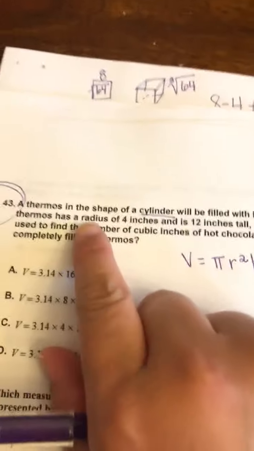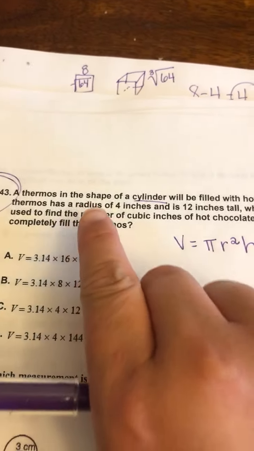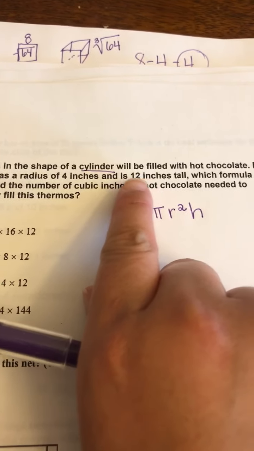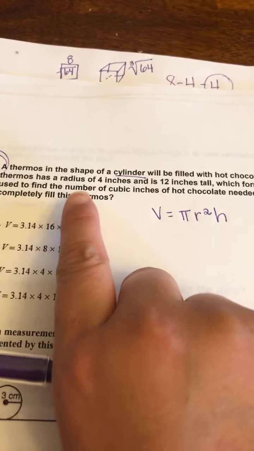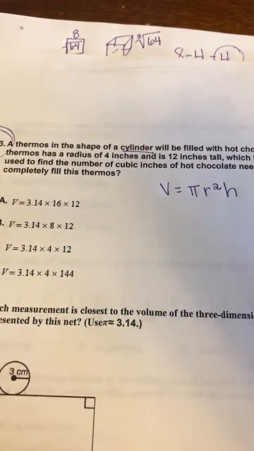All right, number 43. It talks about a thermos that's in the shape of a cylinder and it's being filled with hot chocolate. Your radius for that cylinder is 4 inches, and then your height is 12. And it says which formula can be used to find the number of cubic inches of hot chocolate needed to completely fill the thermos.